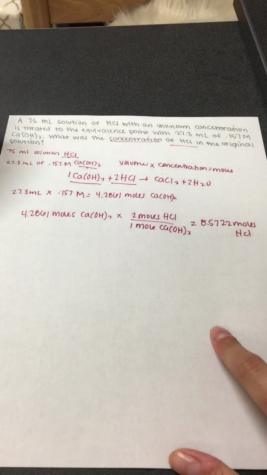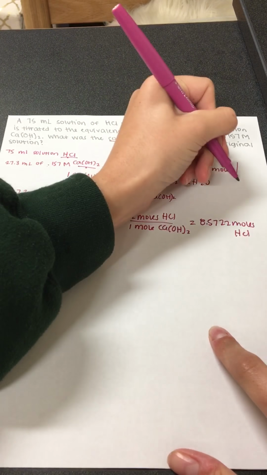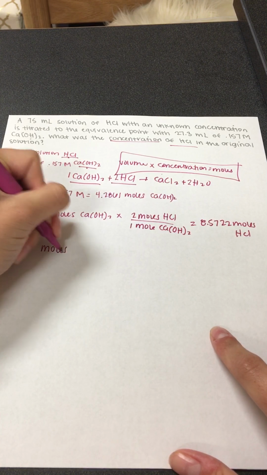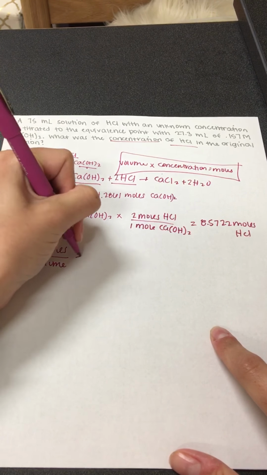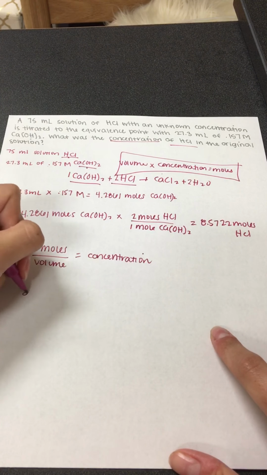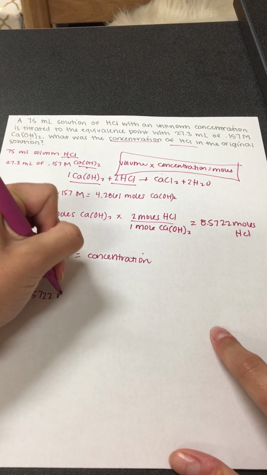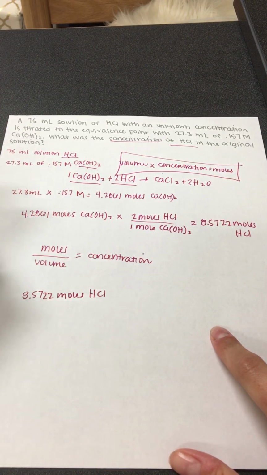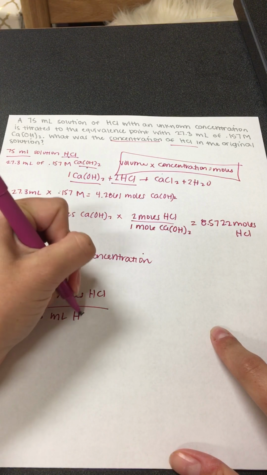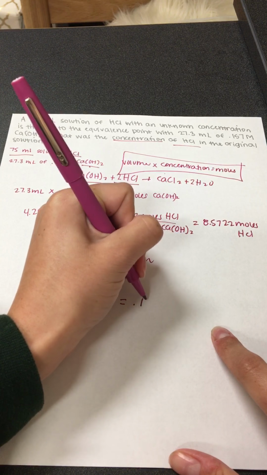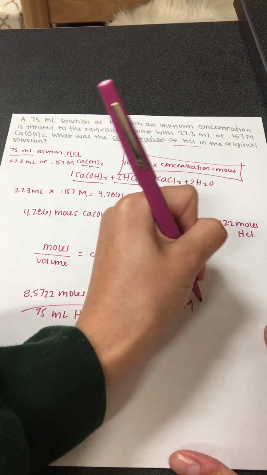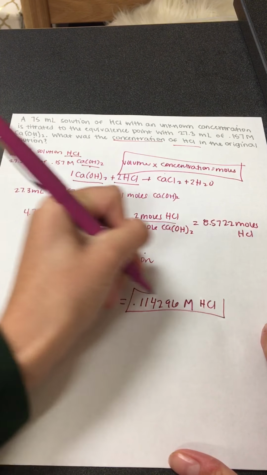Now that we have the moles of HCl, we are going to find the concentration of HCl using this equation, and we're just going to rearrange it. So that's moles over volume equals the concentration. We have 8.5722 moles of HCl, divided by what's given to us, 75 milliliters of HCl, and that is going to give us 0.114296 molar of HCl, and that is the answer.